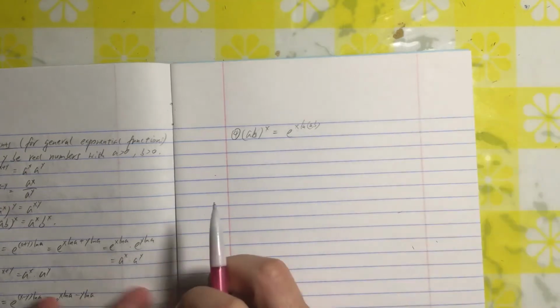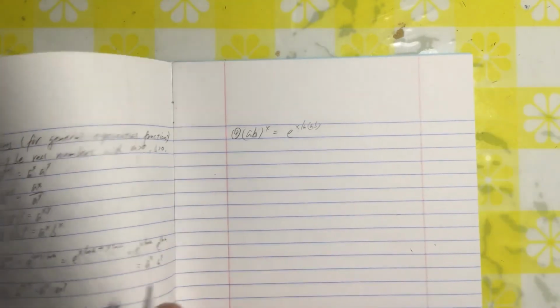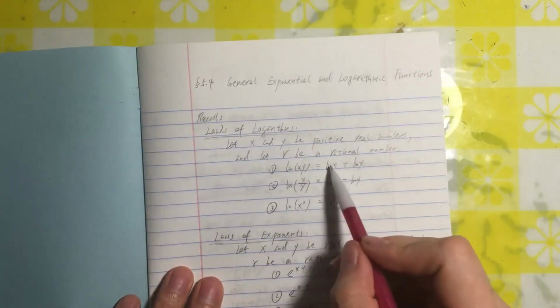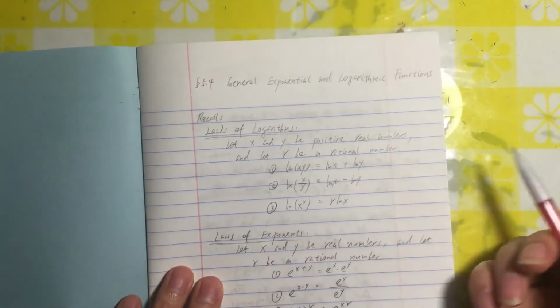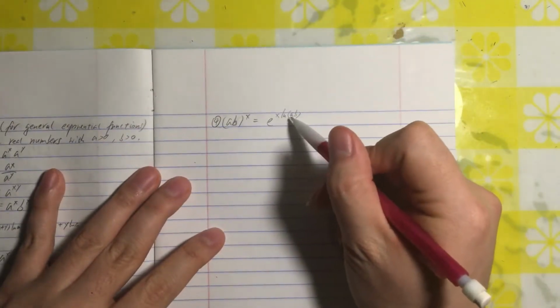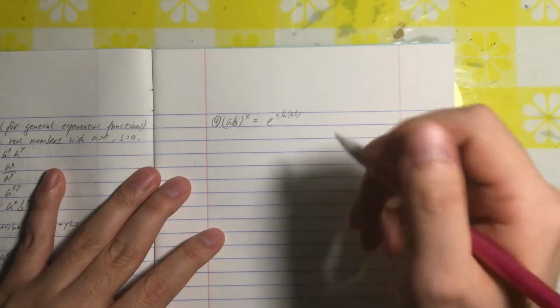Next, by the first law of logarithm, ln of xy can be written as ln of x plus ln of y. So here, ln of ab can be written as ln of a plus ln of b.